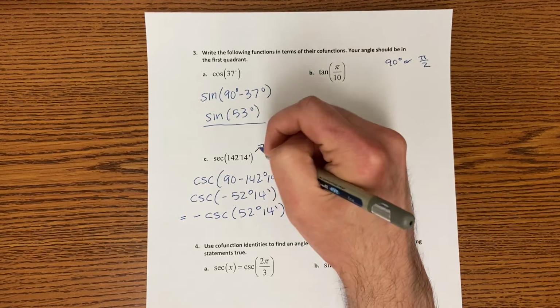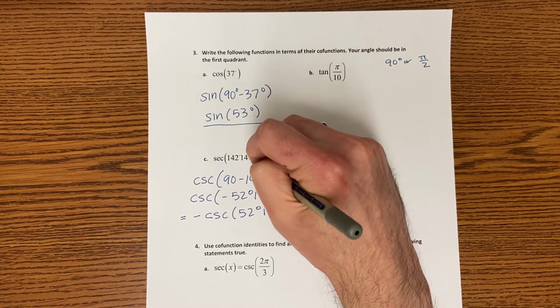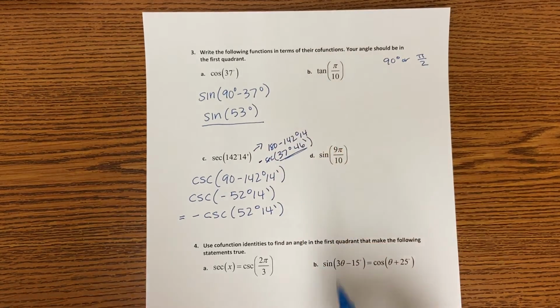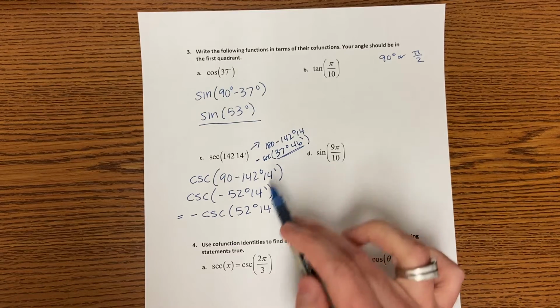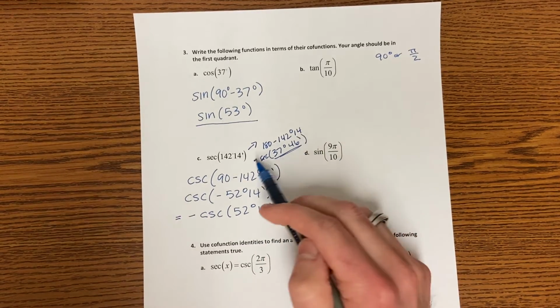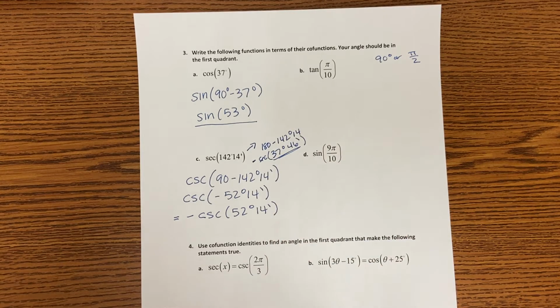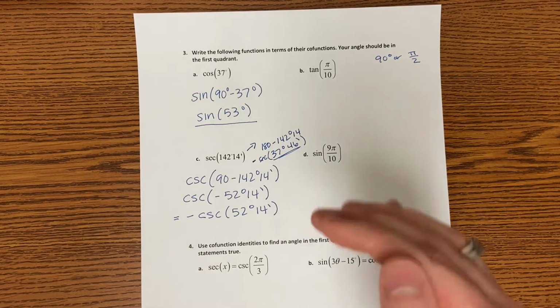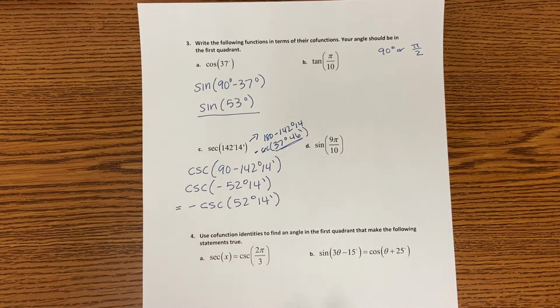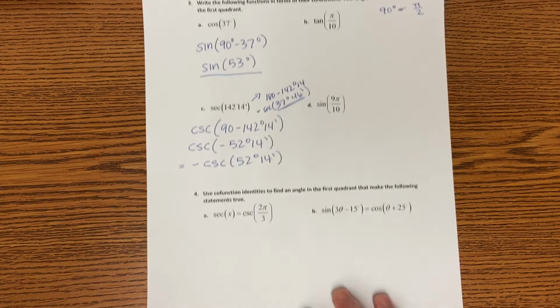But since secant is negative, it would be the negative of the secant of this. And if you converted that and then converted that, you'd recognize that the secant and cosecant would produce that 52 degrees and 14 minutes, and the negative would stay there. So you have options for how you get there, is the point. So I want you to try it for D as well. And then we can start to answer questions that are a little bit interesting regarding the cofunctions and see what happens.